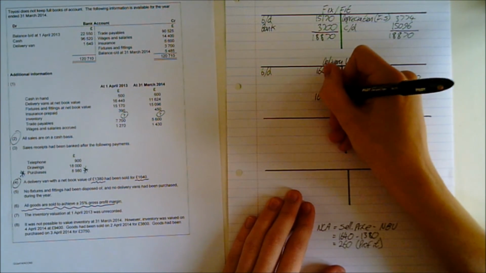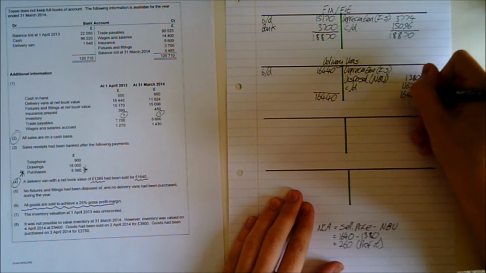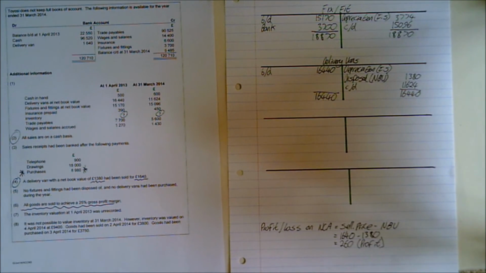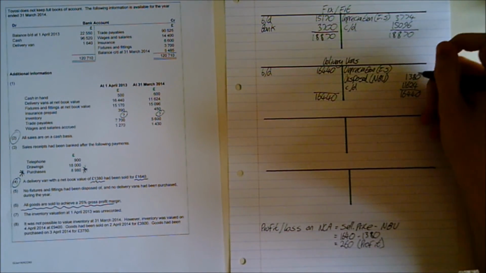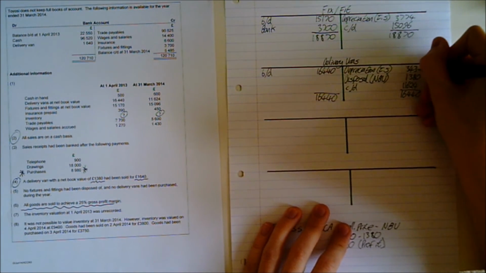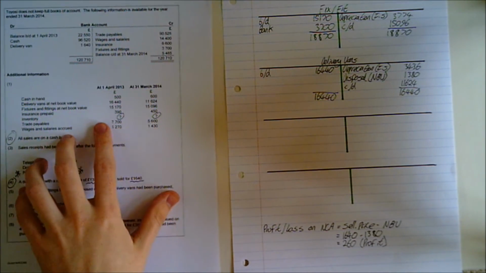So the two sides are going to add up to this 16,440 figure that we started the whole T account with. And we just need to calculate the depreciation just by taking our total minus the two other transactions on our credit side, and that's going to bring me to 3436, I believe. Yeah.